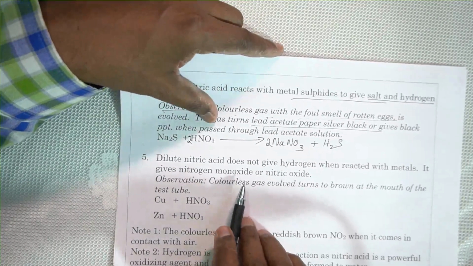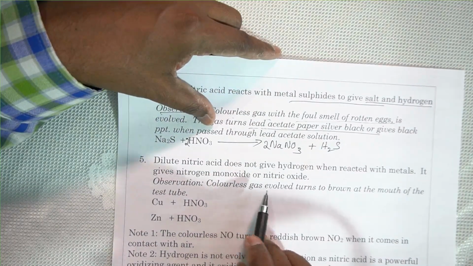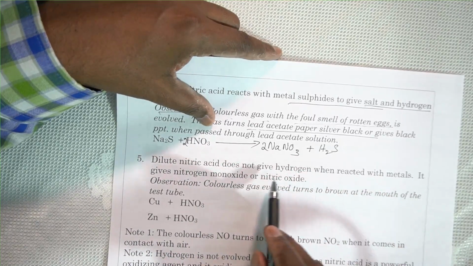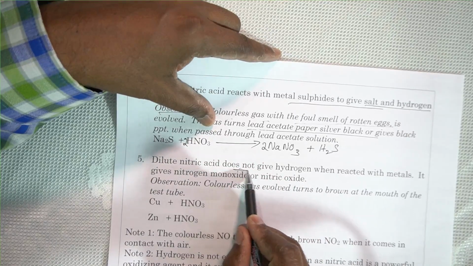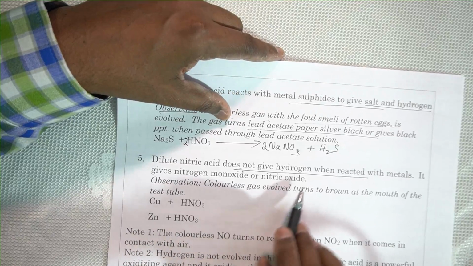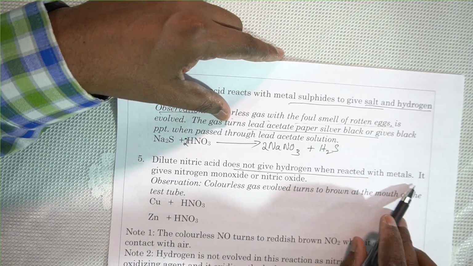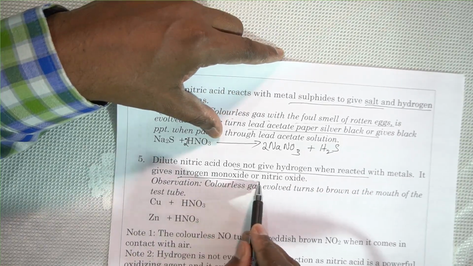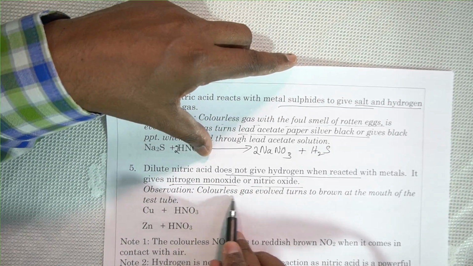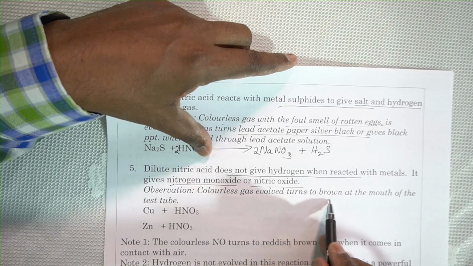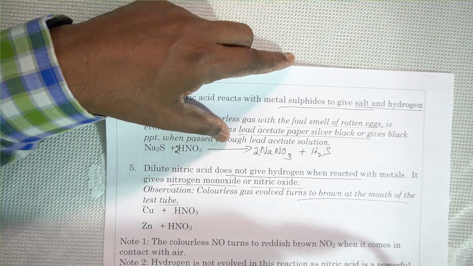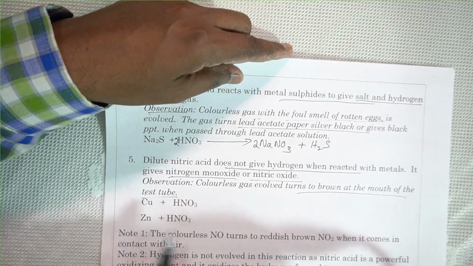The next, fifth reaction is the reaction of dilute nitric acid with metals. Dilute acids usually reacting with metals will give hydrogen. But dilute nitric acid does not give hydrogen. Other acids give hydrogen, but dilute nitric acid gives nitrogen monoxide, otherwise called nitric oxide. So the observation is nitrogen monoxide, a colorless gas, is evolved but it turns brown at the mouth of the test tube. Why? It combines with the oxygen of the air, forming nitrogen dioxide, right?